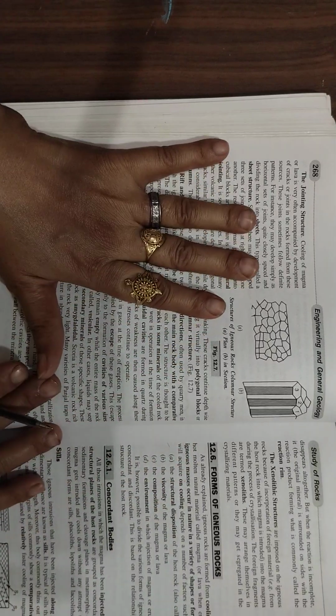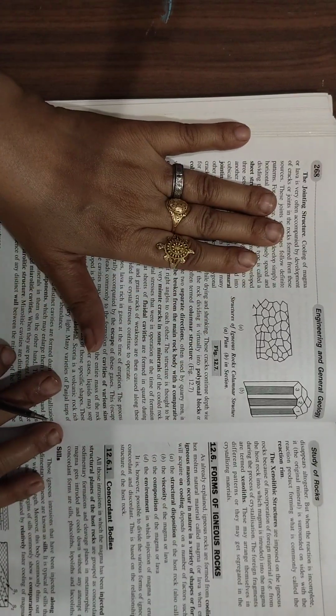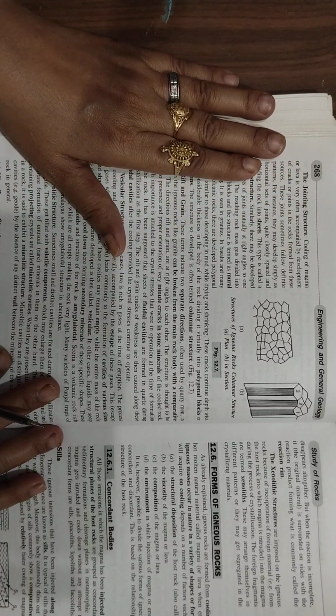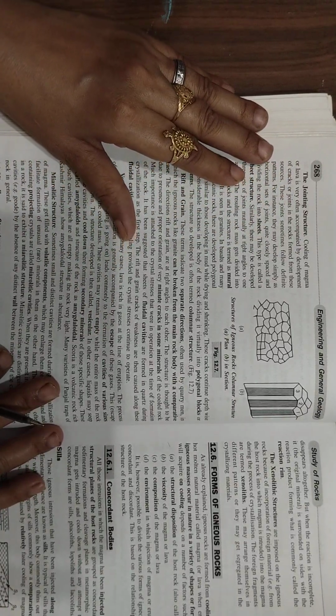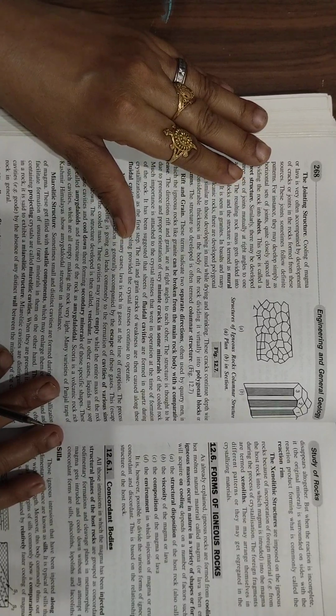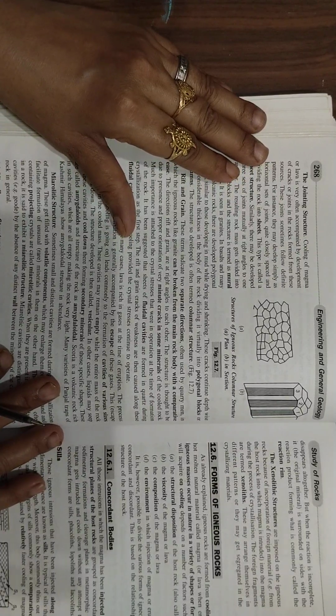The jointing structure. अब इसी इग्नियस रॉक में जैसे कि कुछ रॉक हैं उनमें जॉइंट स्ट्रक्चर पाया जा रहा, तो उसकी क्या कंडीशन है. The joint structure: cooling of magmas or lava is very often accompanied by development of cracks or joints in the rocks formed from these sources. These joints sometimes follow definite patterns, यानी कि definite भी हो सकता है, indefinite भी होता है.